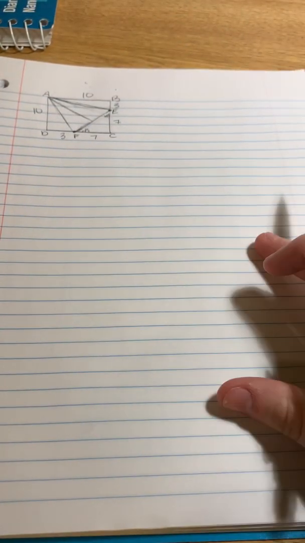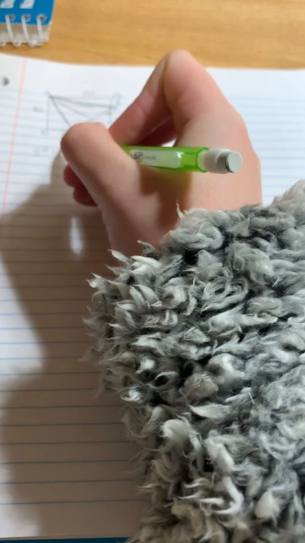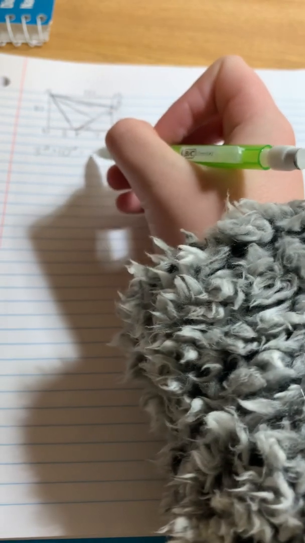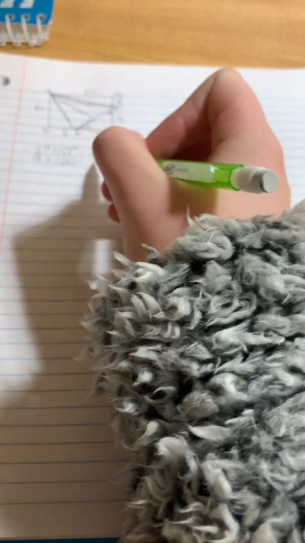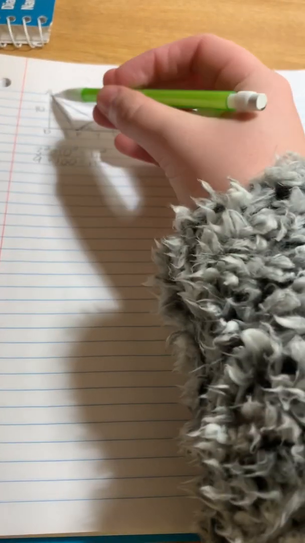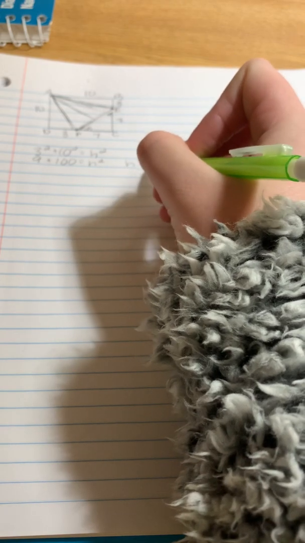So I drew this diagram that has all the measurements. And so what we want to do is find these two sides, and what we can do is use a squared plus b squared equals c squared. So we're going to do 3 squared plus 10 squared equals h squared, and then that's going to be 9 plus 100 equals h squared. So these sides are going to be the same, and they're going to be equal to square root of 109.